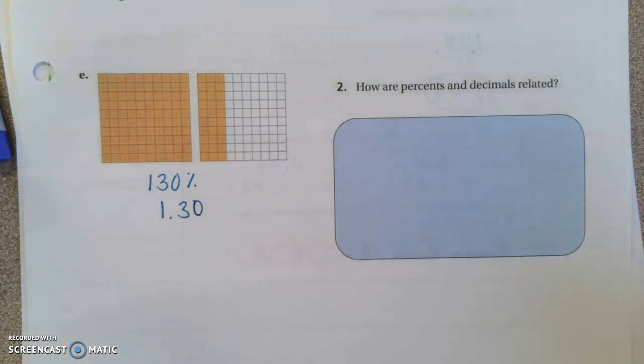All right, and then pause your video and just take a moment to answer the question, how are the percents and decimals related?